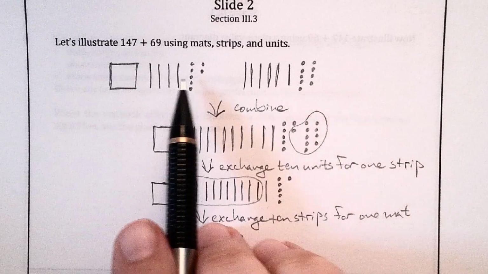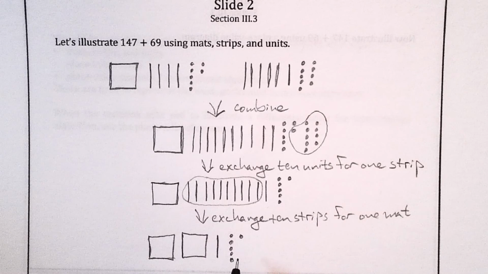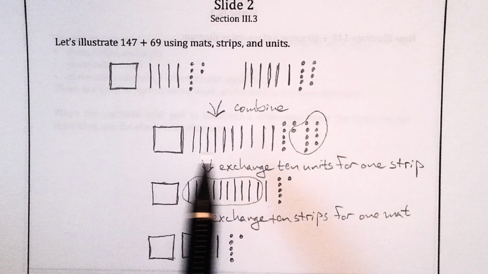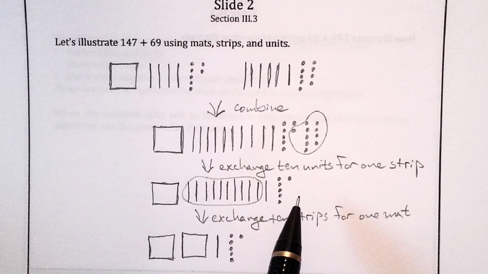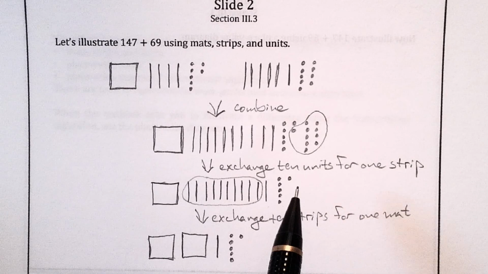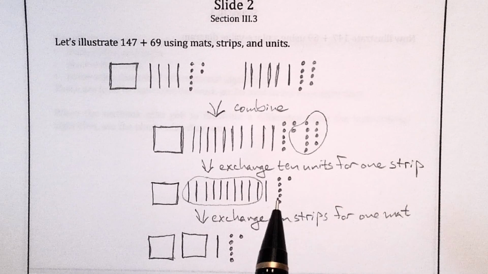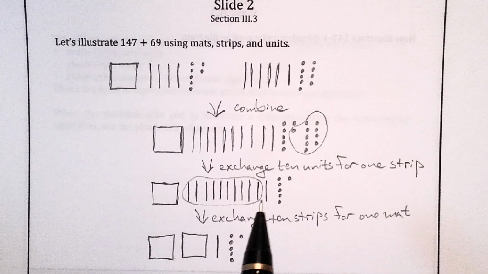How do you actually use those to do that? First you have to combine, and then you have to make two exchanges. And unless you show all of that on your paper, I can't tell if you know how to do this. So the point here is to show me that you understand how to use math strips and units to instruct students.